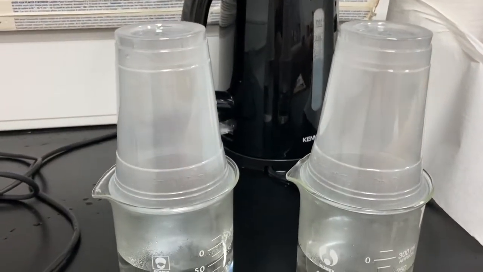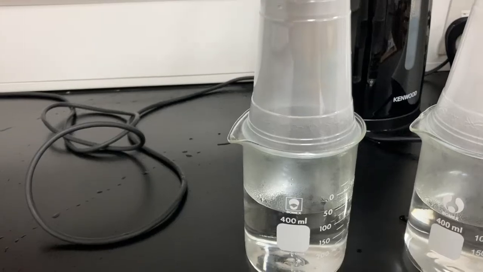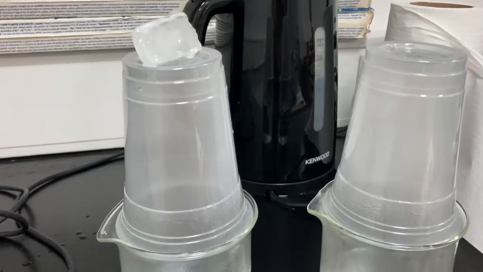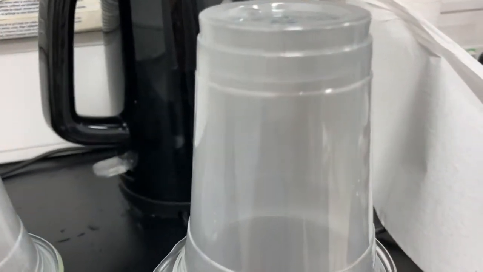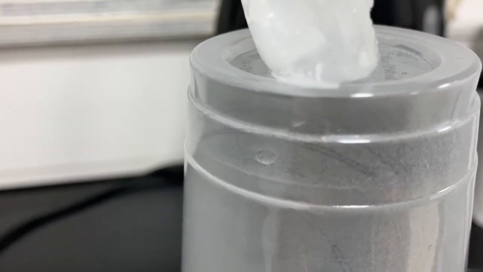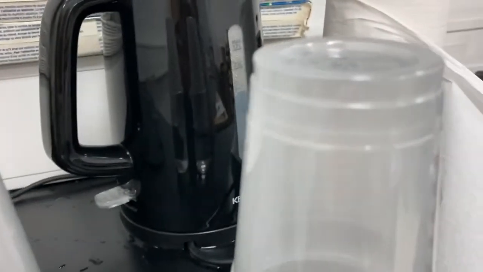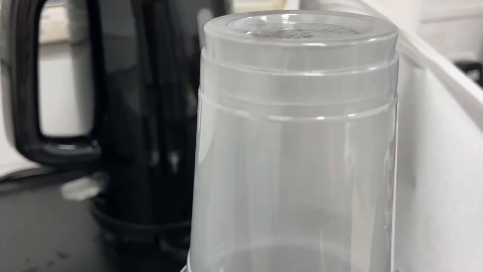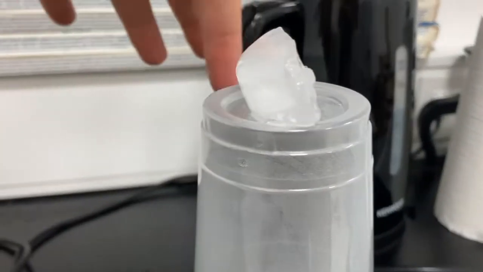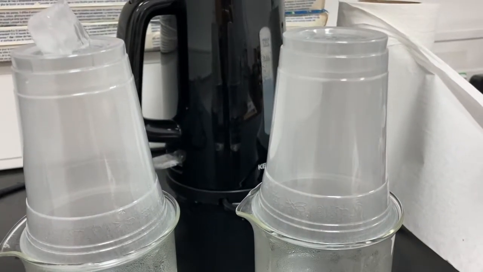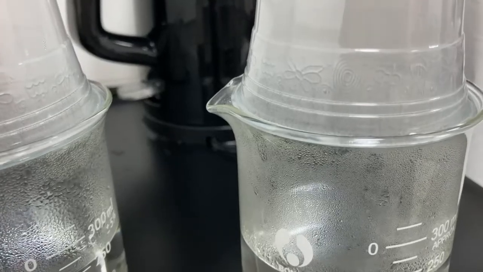And you can already see that they're getting foggy. Okay. So if we look, we can see that the sides are fogged up. We can see some water droplets appearing here. And think about it. So it's condensing because it's cooling down. It's losing heat to the air, to the atmosphere all around here. And in this case, you're losing heat to the ice cube. Okay, so you can definitely see that condensation, and you can even see some inside the beaker.